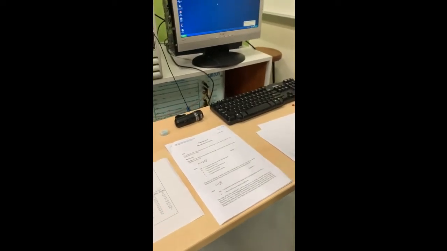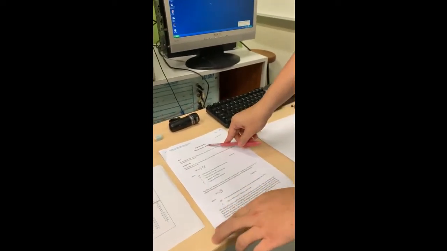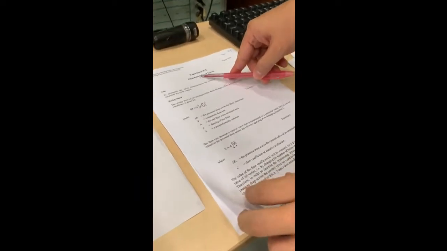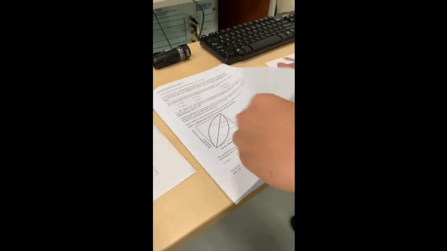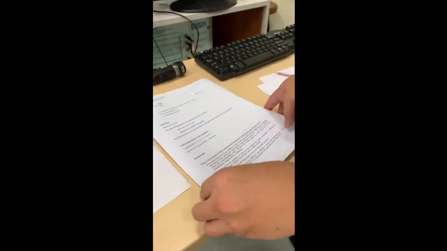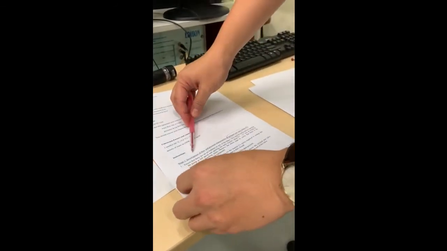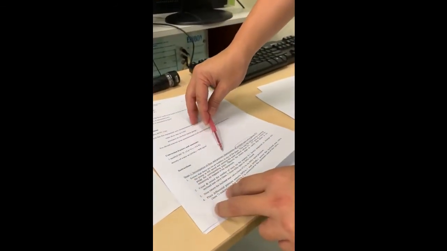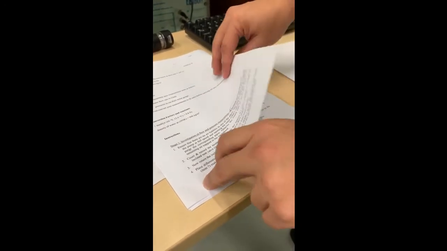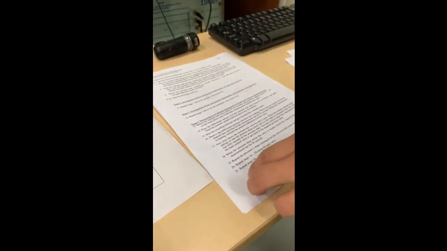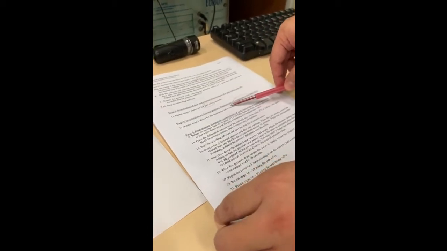Okay, this is experiment P15, characteristics of valves. This experiment includes 4 stages. The first one is investigation of the flow and pressure characteristics of one kind of valve. And for stage 2 and stage 3 we will change: we are going to investigate different kinds of valves.